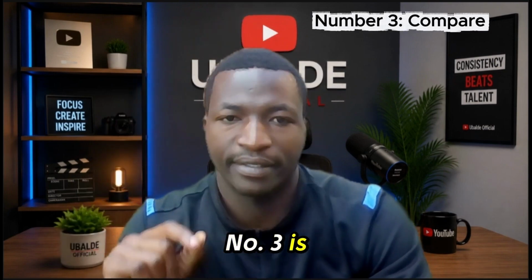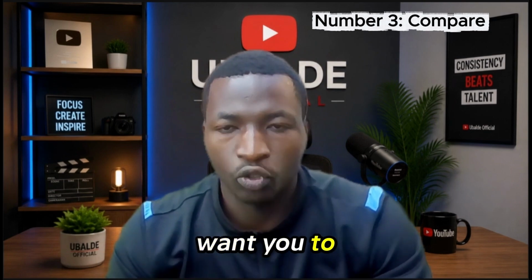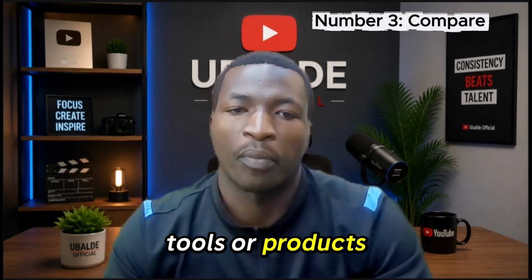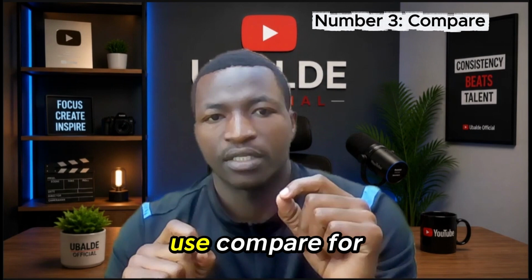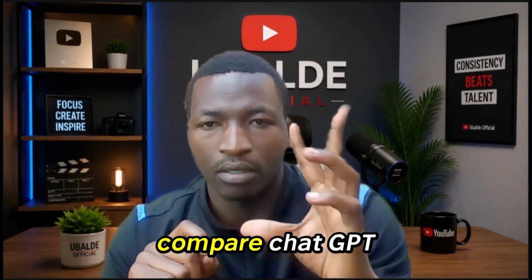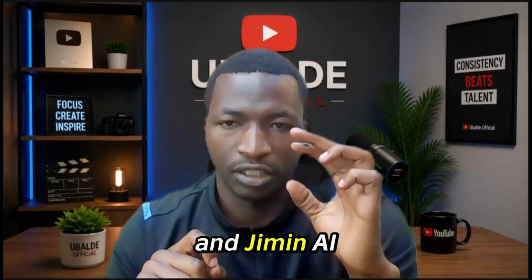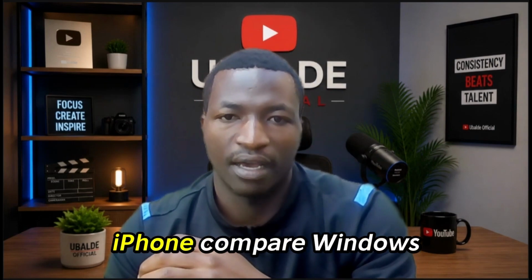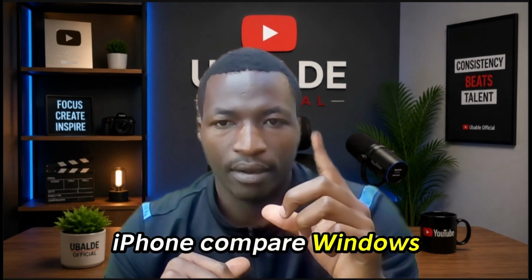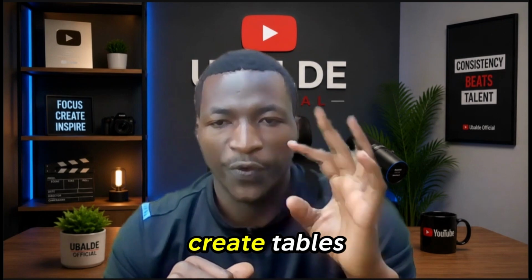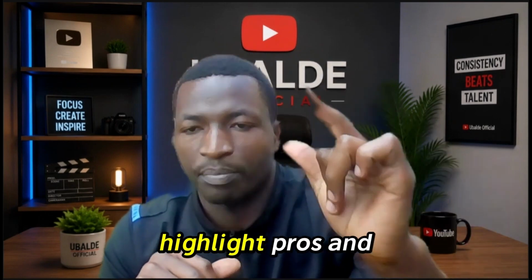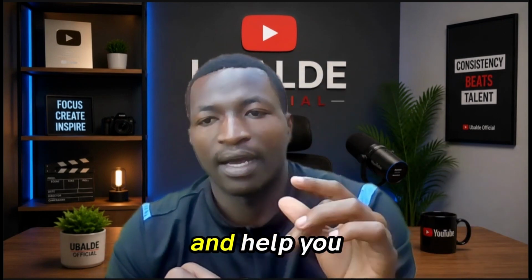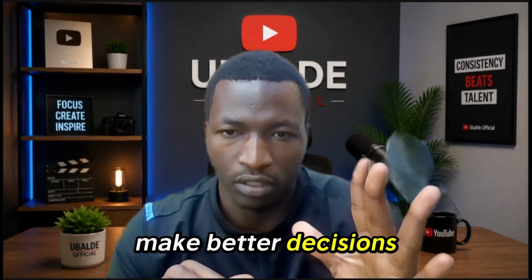Number three is compare. Want to choose between tools or products? Use compare. For example, compare ChatGPT and Gemini AI. Compare Android vs iPhone. Compare Windows vs Linux. ChatGPT can create tables, highlight pros and cons, and help you make better decisions.